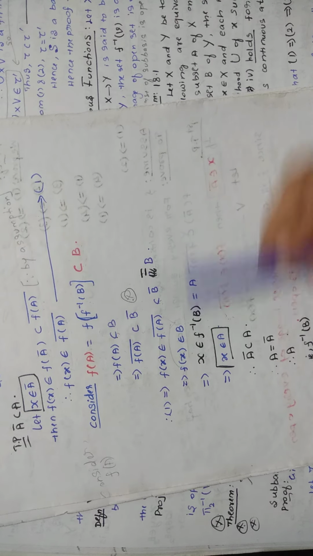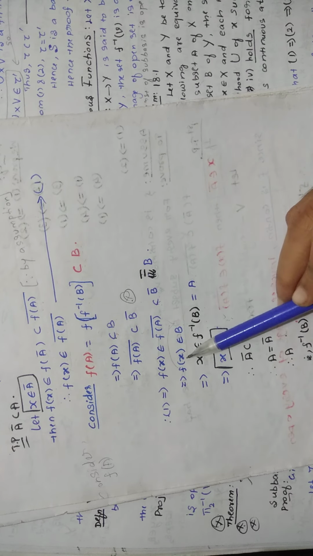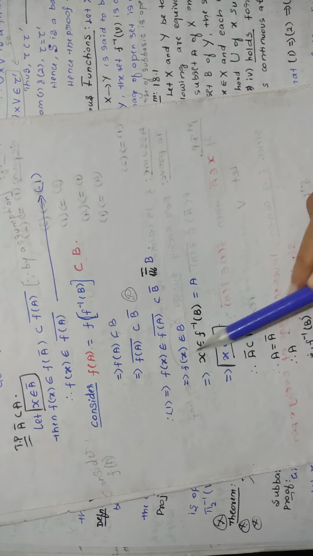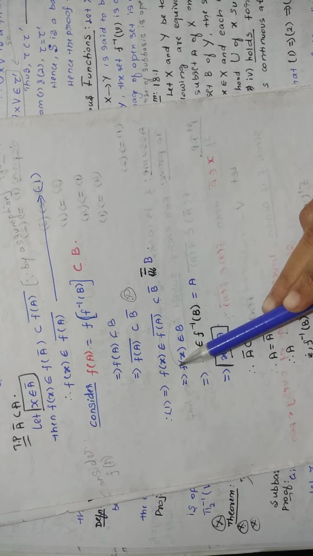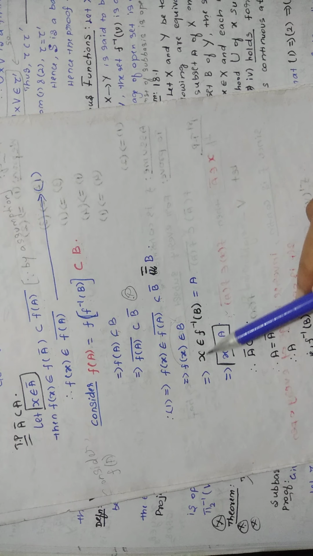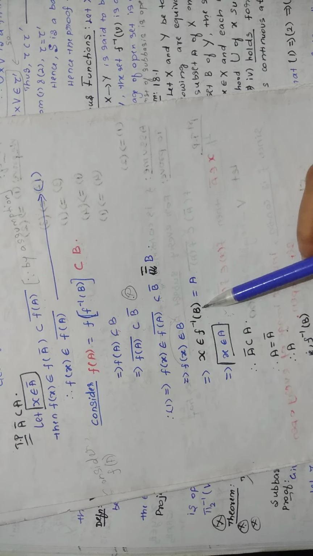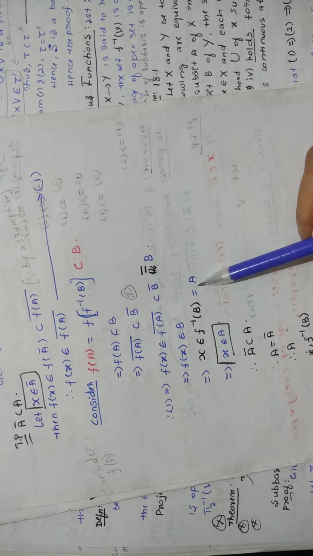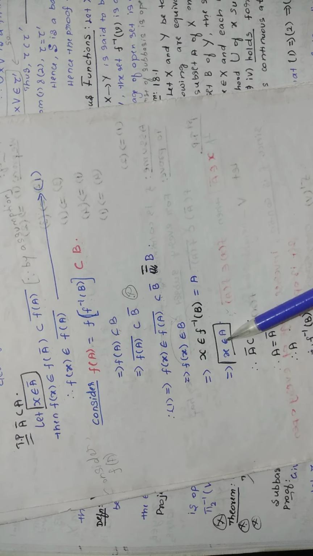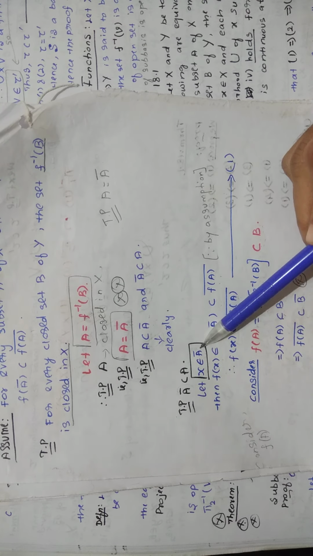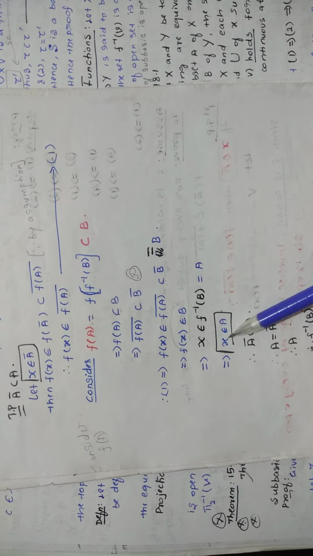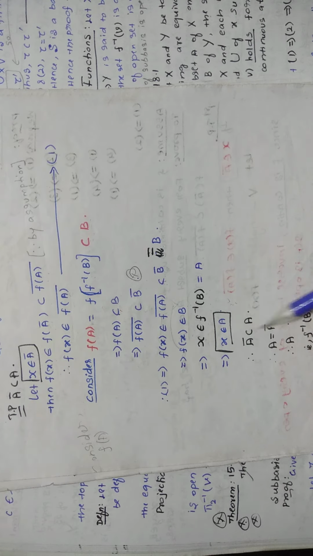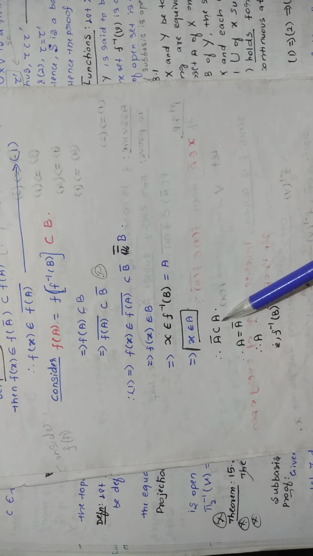Okay. Now combining these last two, you will get F of X belongs to B, and from this you can write X belongs to, you are bringing this F to this side, so that you get X belongs to F inverse of B. You know that F inverse of B is equal to A, right? That is what you are writing, and in the next line you are writing X belongs to A. So finally in the first line you took X belongs to A bar, and same X now you got in A. So you have proved the condition A bar contained in A.